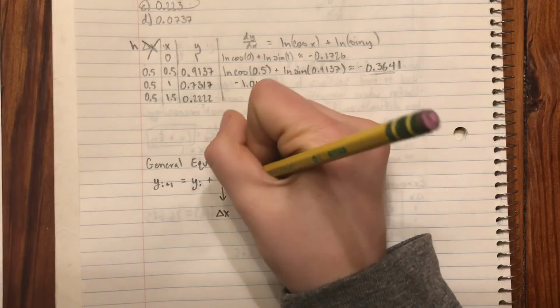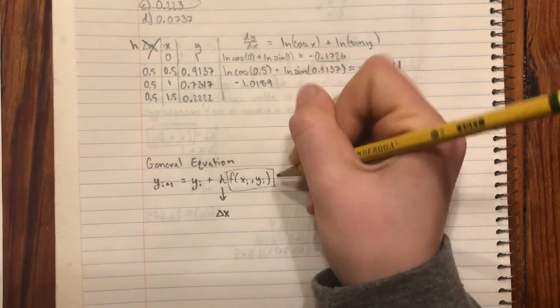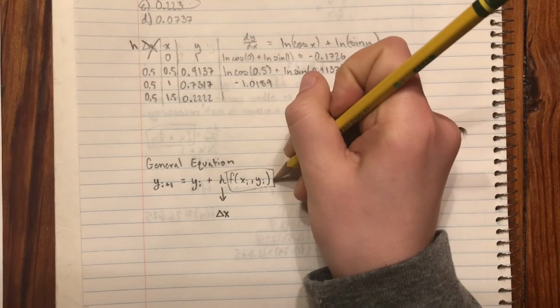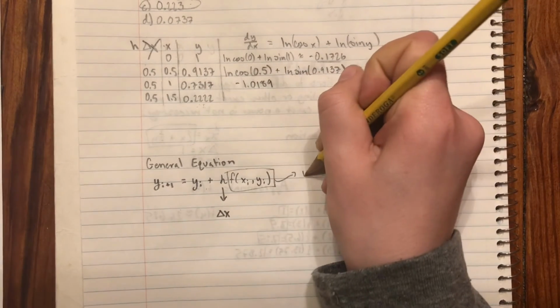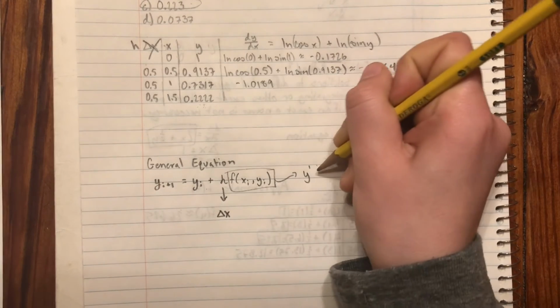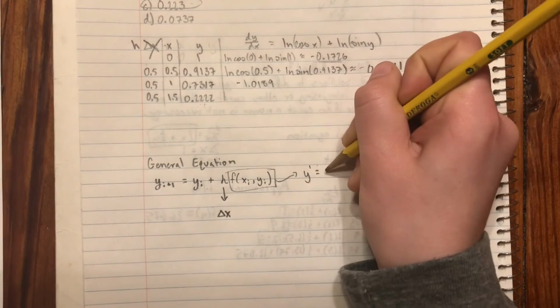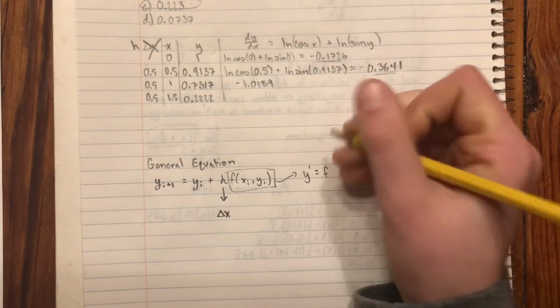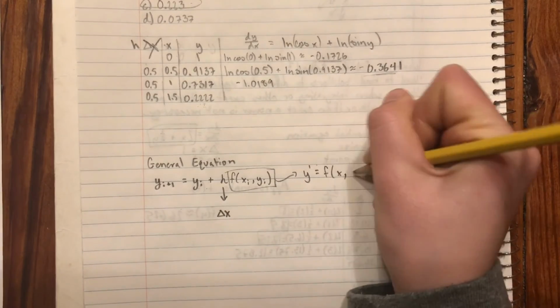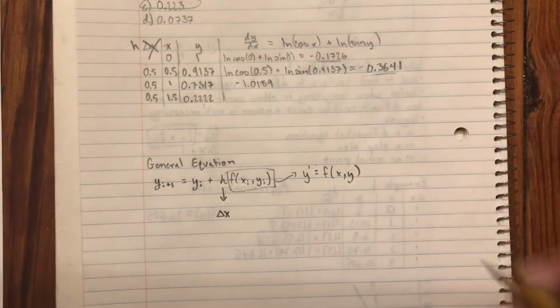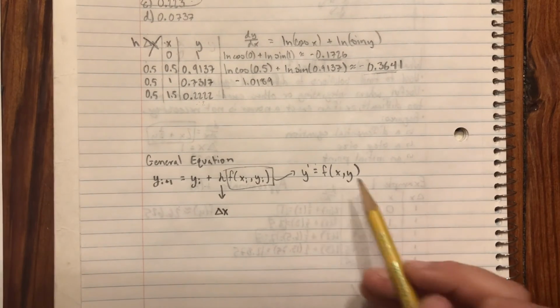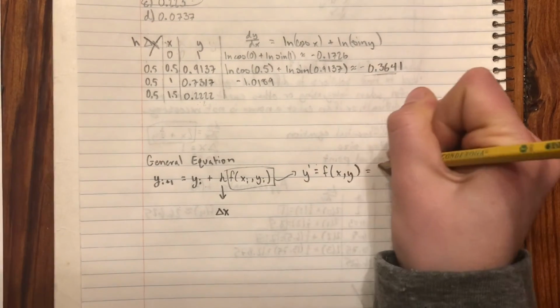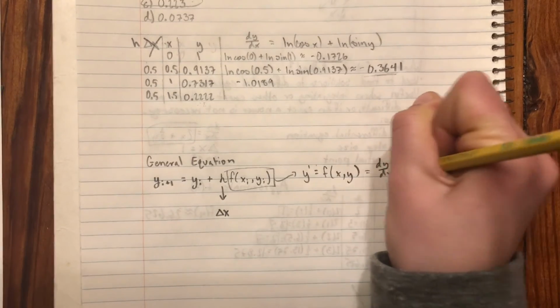All right, then let's take f of x_i, comma, y_i. So a way that this is often given is we have y prime is equal to f of x, y. So if we look at the substitution here, this is really just dy dx.